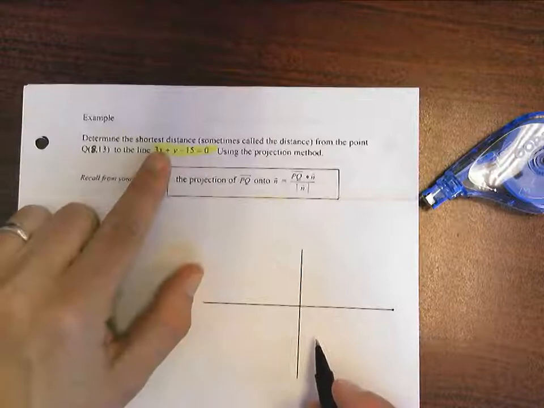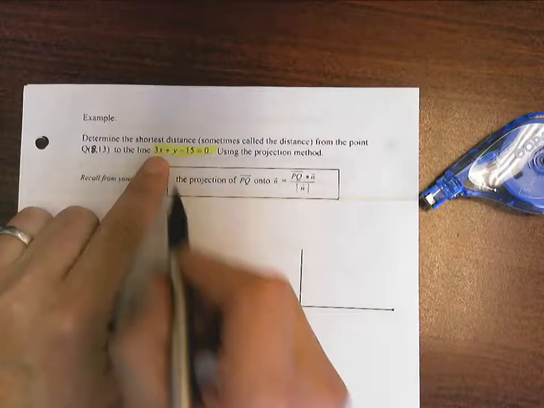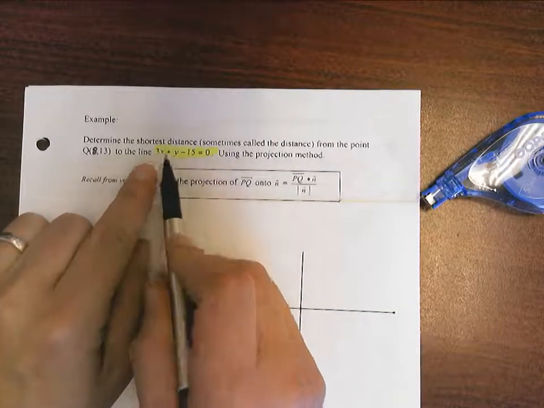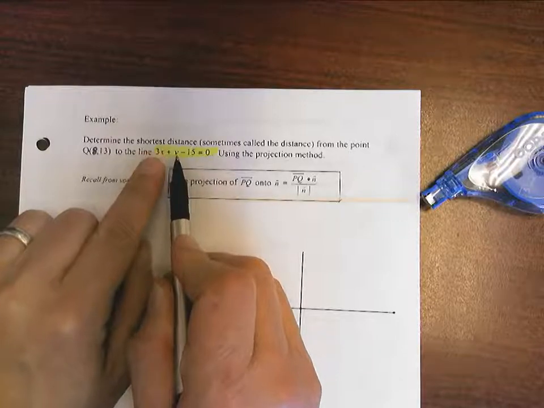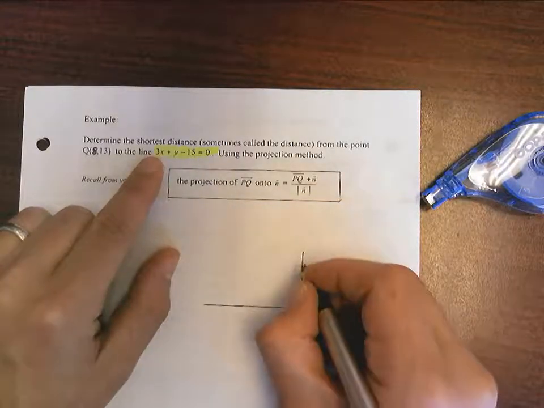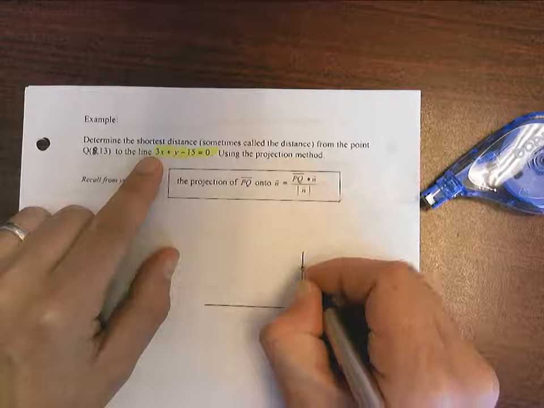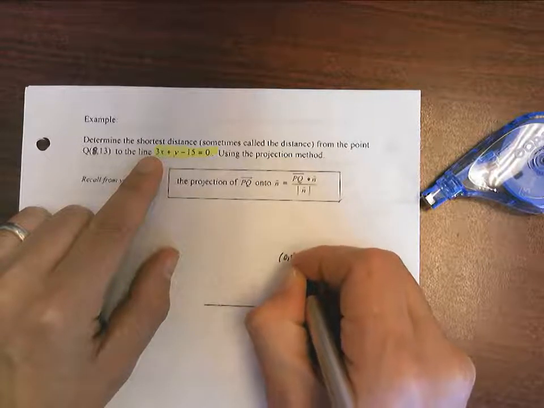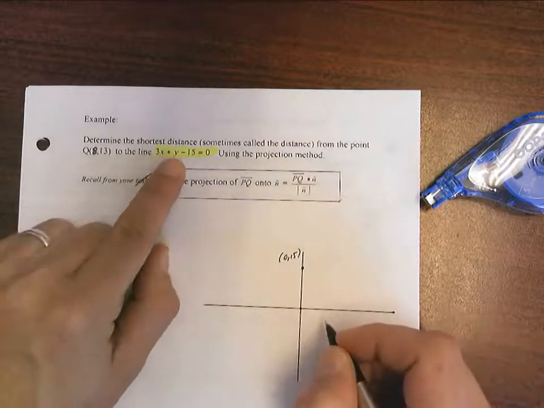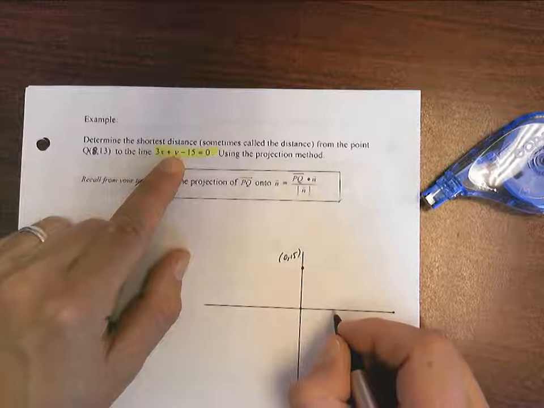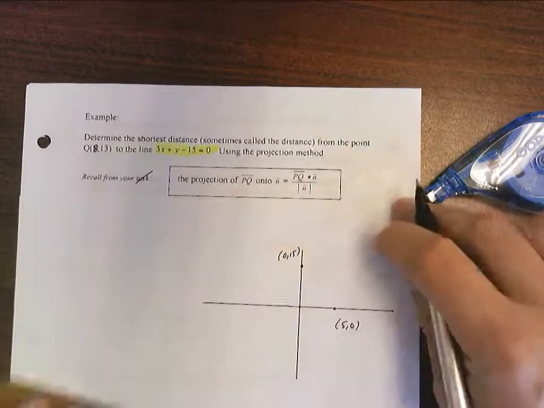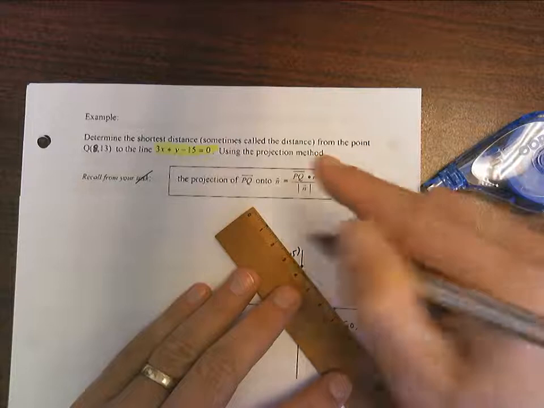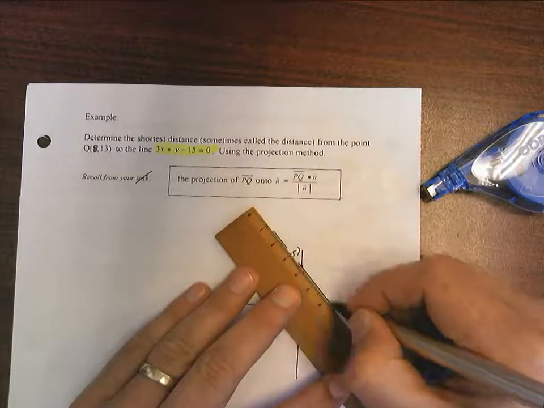Now, if I want to know where this line is, I can use some simple grade 9 mathematics and plug in 0 for x, which will give me the y-intercept, so y equals 15. So it's going to cross through a point up here, (0, 15), and if I allow y to be 0, it's going to cross through a point (5, 0) down here. Those are two points on this particular line that I'm working with.